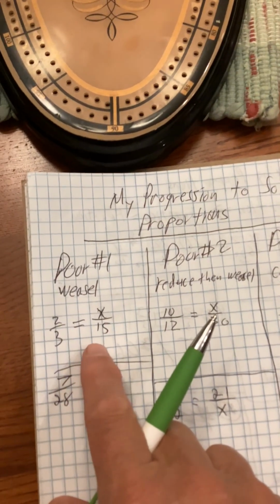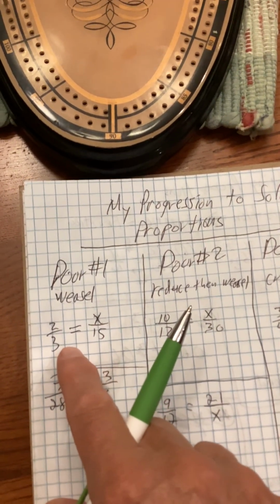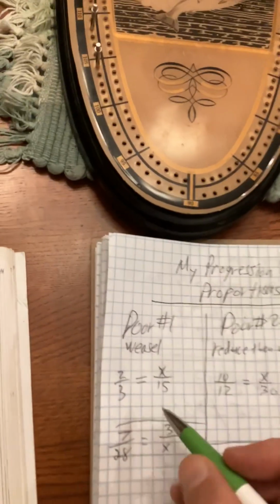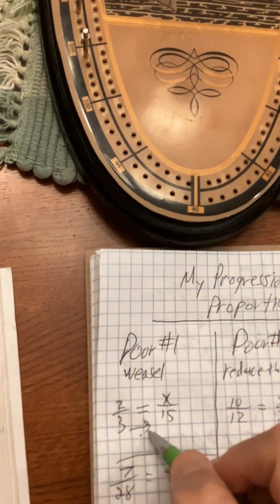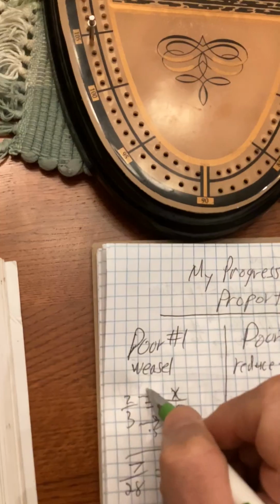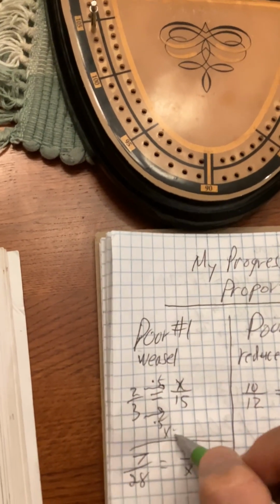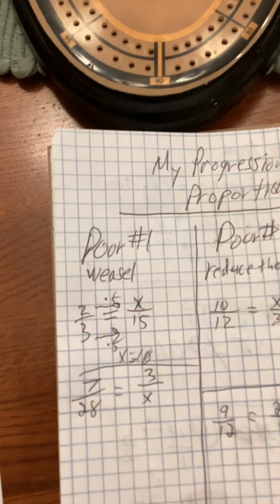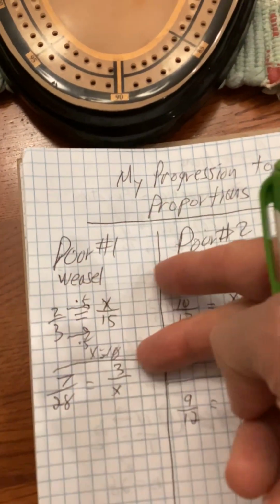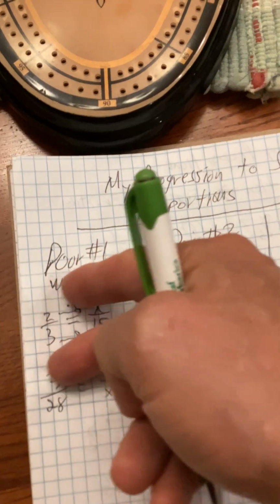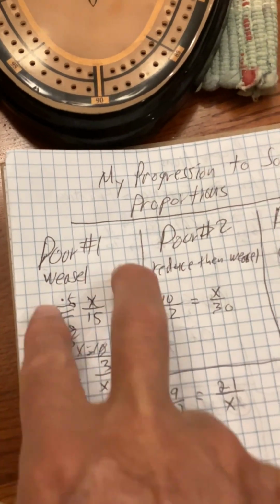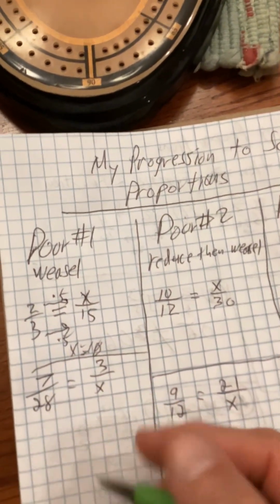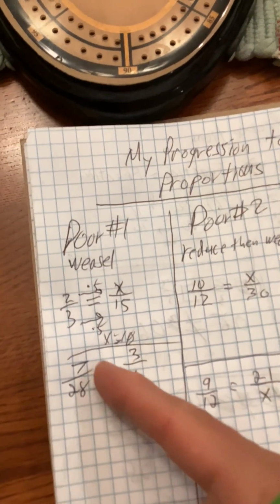Can you just weasel? Can you do this fast in your head? This is times 5, so that's times 5. This is super easy. So x equals 10. This would be a really easy proportion to solve. Weaseling is horizontal multiplying or dividing, or vertical multiplying or dividing. You can weasel vertically.